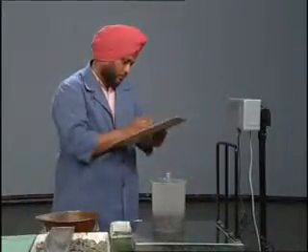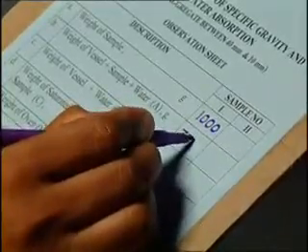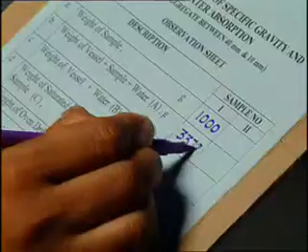Note this reading in the observation sheet as A, which is 3372 grams.